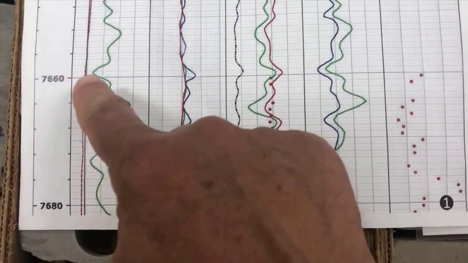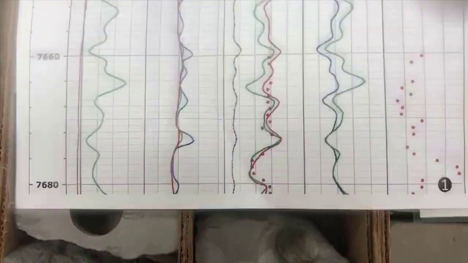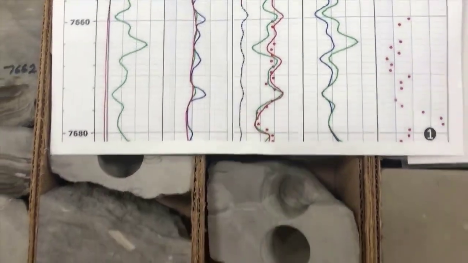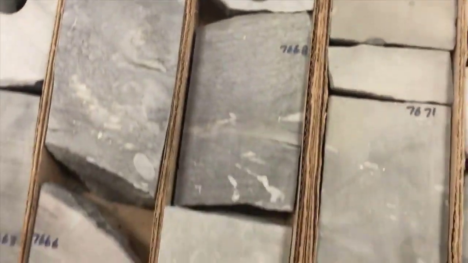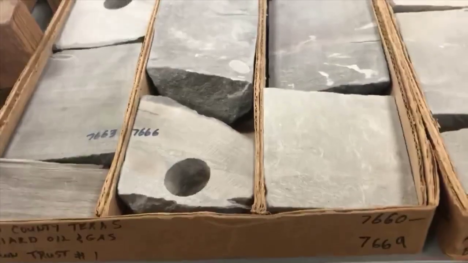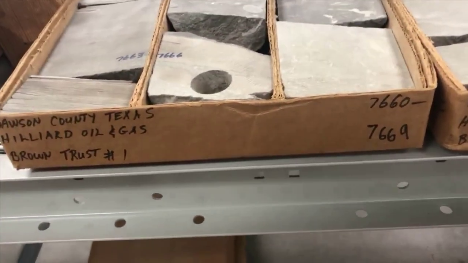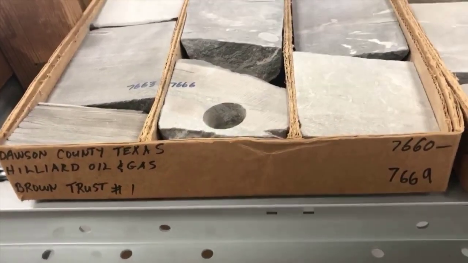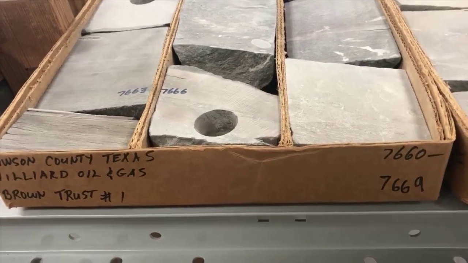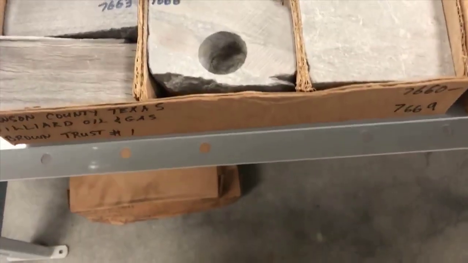Please note that we have here 20 feet. The sample interval here is half a foot, and the size of this core, as you can see, this pizza box goes for, in this case, 9 feet. That's what this box is telling us. This is in Dawson County, Texas, 9 feet. So we have 9 feet of core.